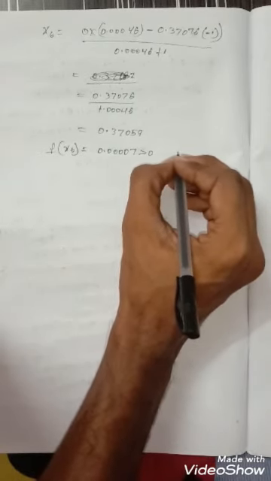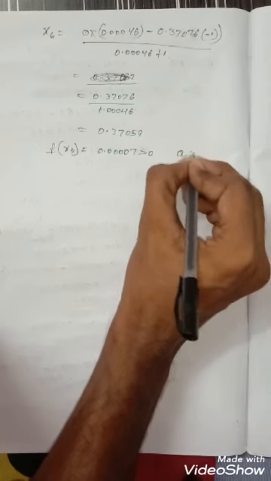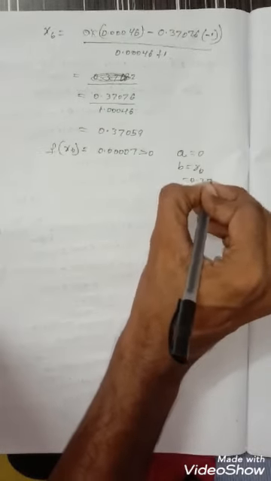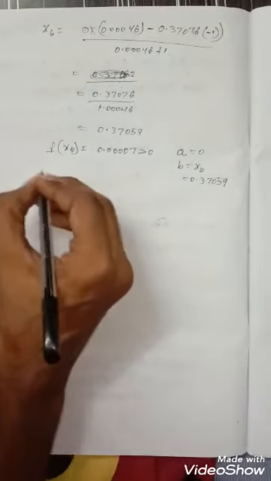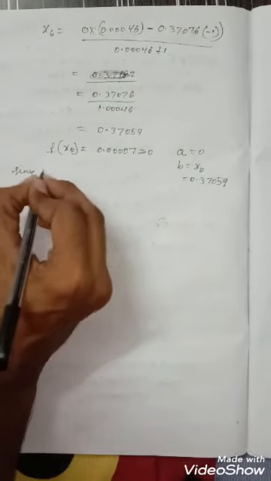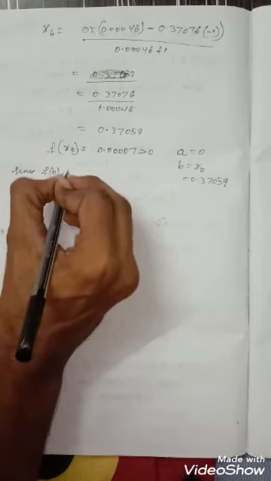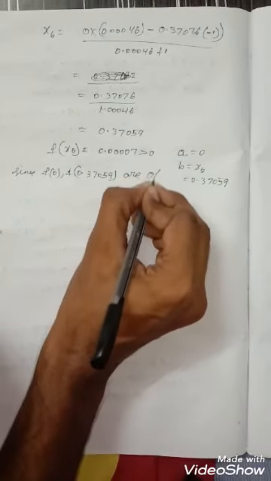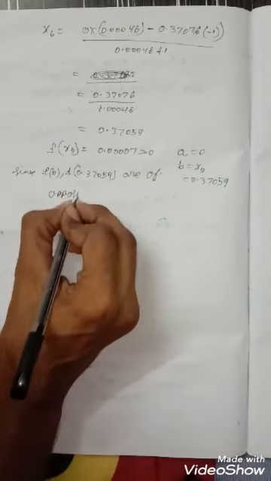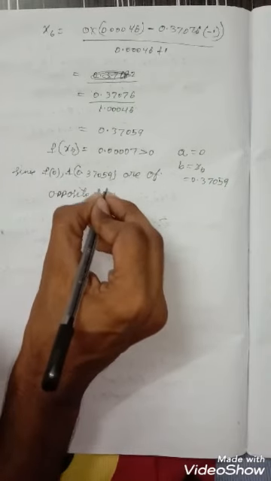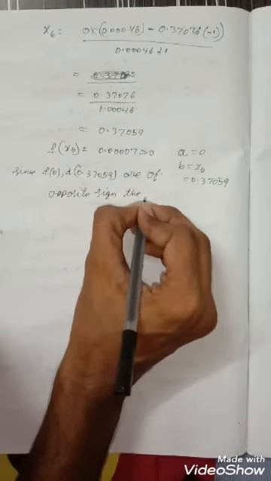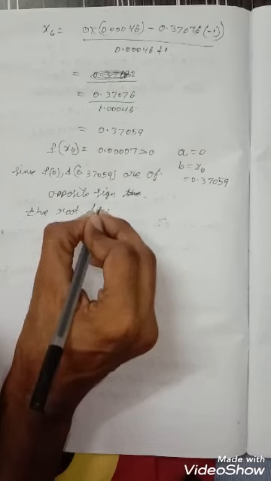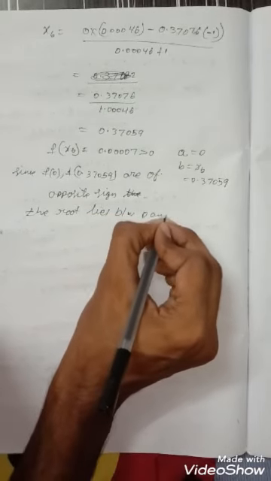Then the value of a is unchanged as 0 and b is changed to x6 as 0.37059. Since f of 0 and f of 0.37059 are of opposite sign, the root lies between 0 and 0.37059.